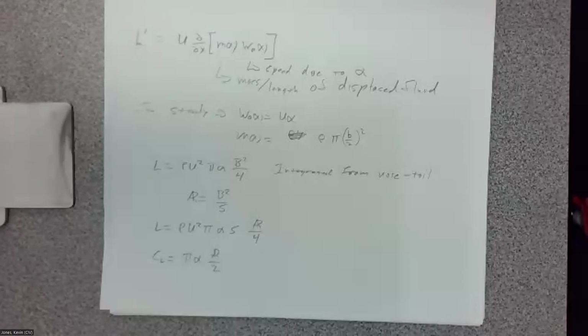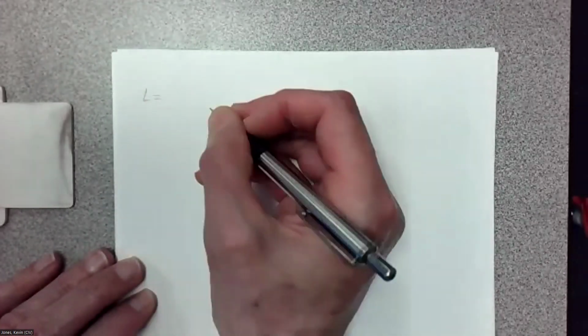Let's see what else. Yeah, so I guess we can expand it slightly further. We now have a slender body theory and we have a slender wing theory. And so as it turns out, we can actually just add them together to get a more general equation.